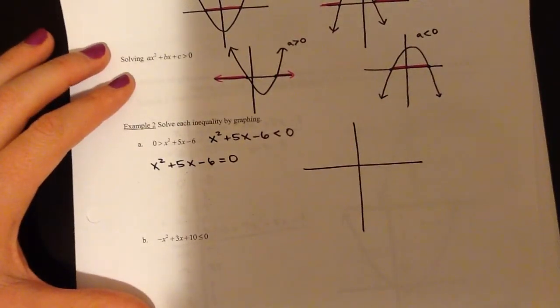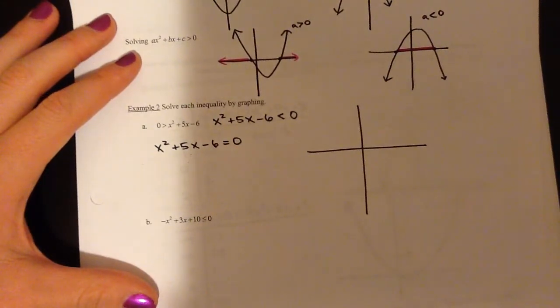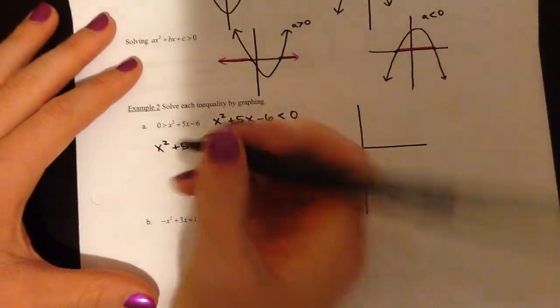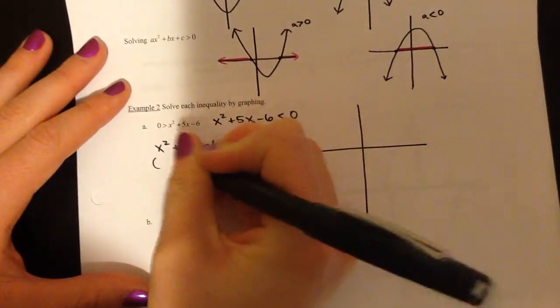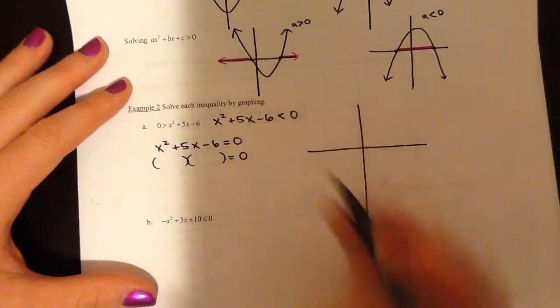We take the related equation, which is the equation by just replacing the inequality with an equal sign, and we start by finding the roots, or the x-intercepts. Okay, so we set this equal to 0. What we're actually going to do is factor this down, because this is just a nice, neat trinomial.